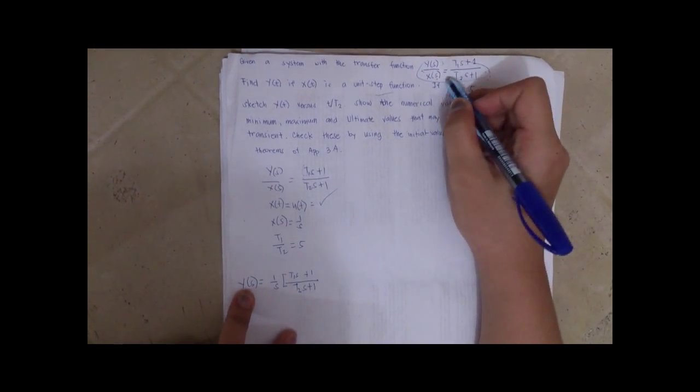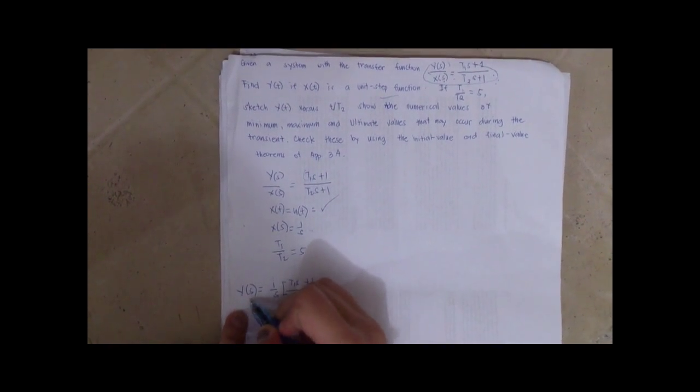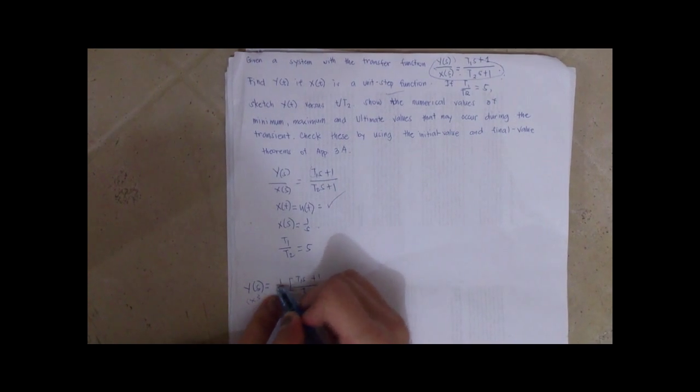Since X(s) equals 1 over s, when we transfer it here it becomes 1 over s.